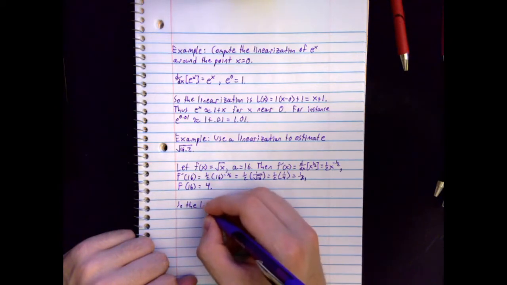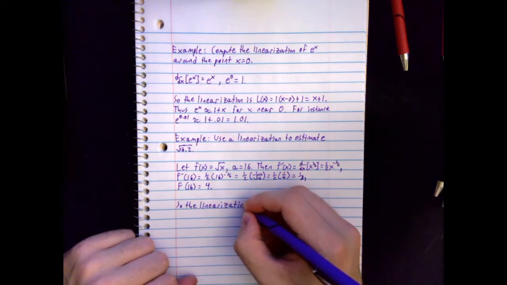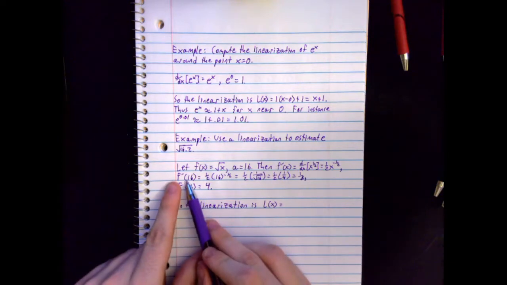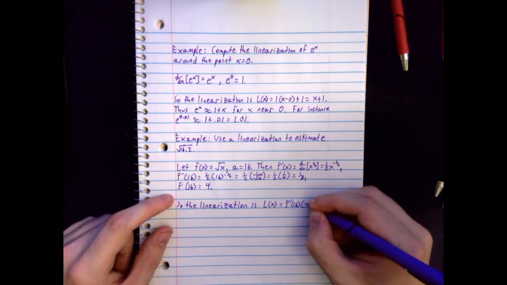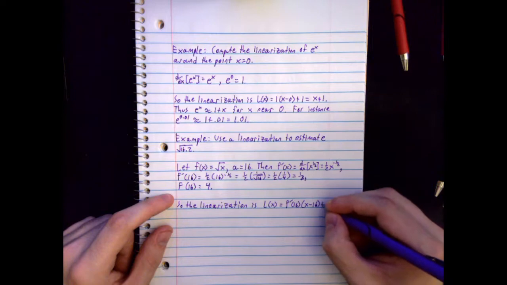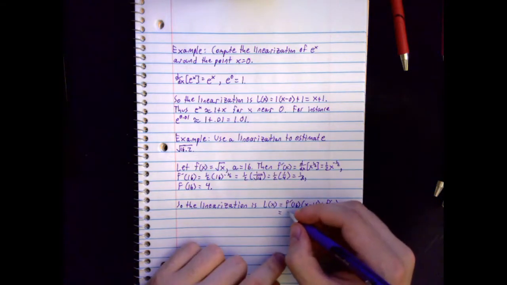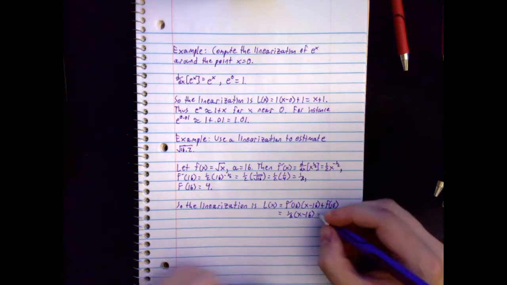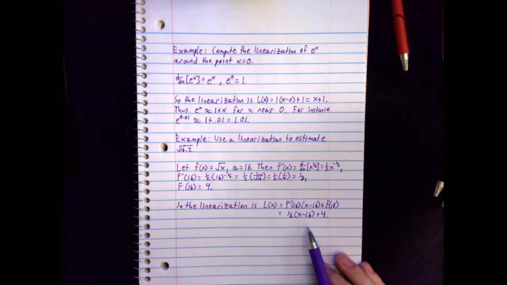So the linearization, hard word to spell, nice big word, is L of x equals, I take my derivative evaluated here. Well, actually, maybe let's write it out just to be very explicit about what we're doing here. And so the derivative evaluated at 16 is 1/8. And then I have my x minus 16. And then my f of 16 is just 4. Okay, now we could expand this out and write this in the slope-intercept form, but I think it's actually easier to do it like this.